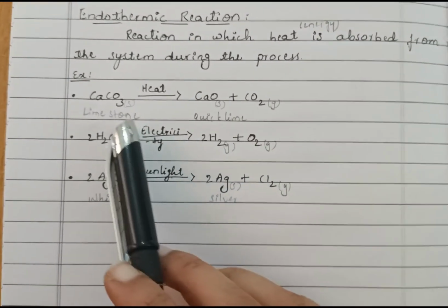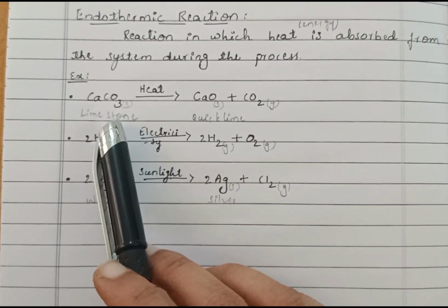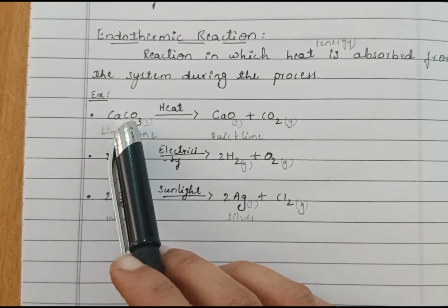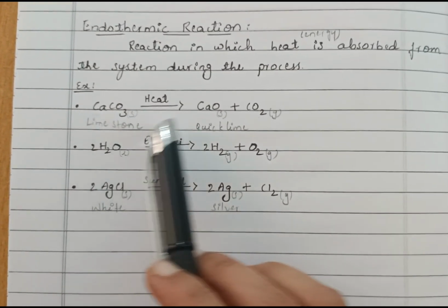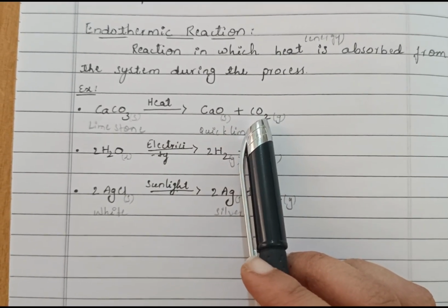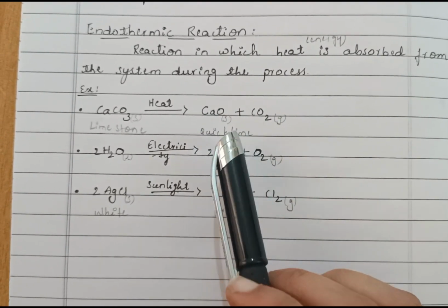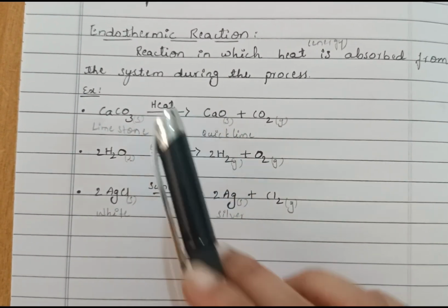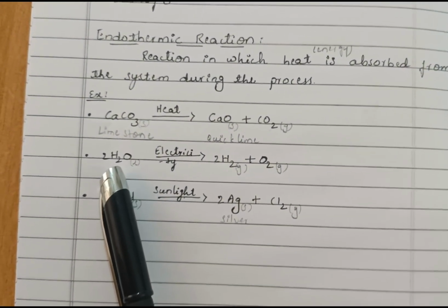We will see the examples. Limestone, calcium carbonate. If we provide heat to this calcium carbonate, it turns into quicklime, and carbon dioxide gas is released. Since it requires heat for the reaction to proceed, it is an example of an endothermic reaction.